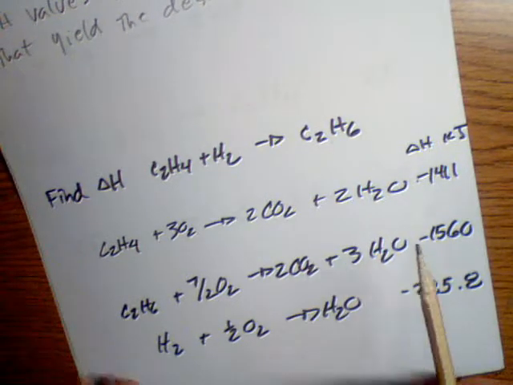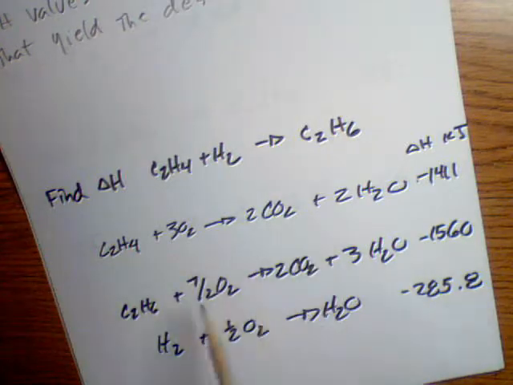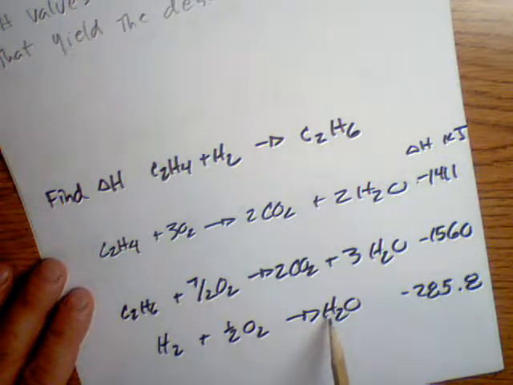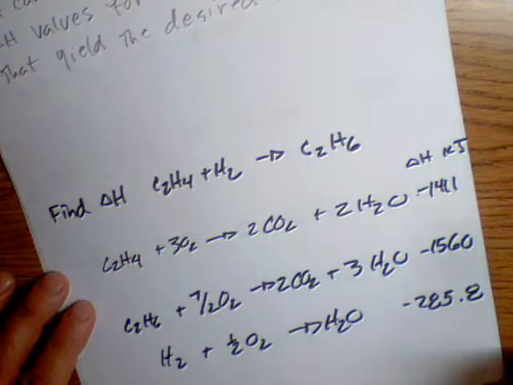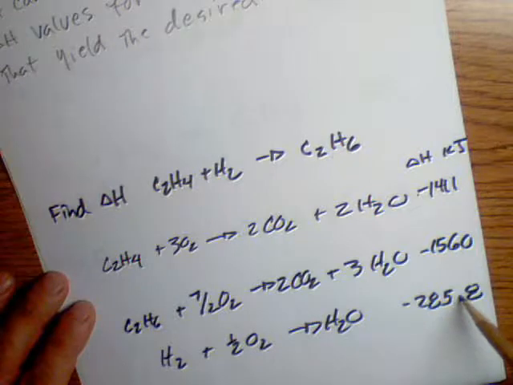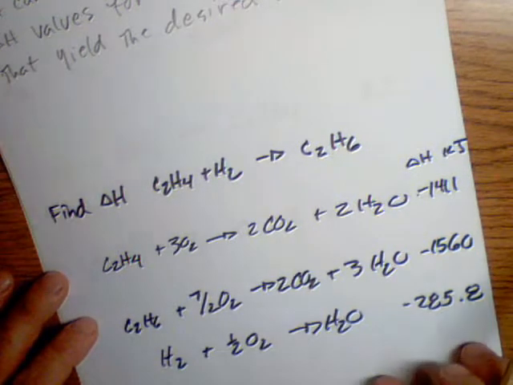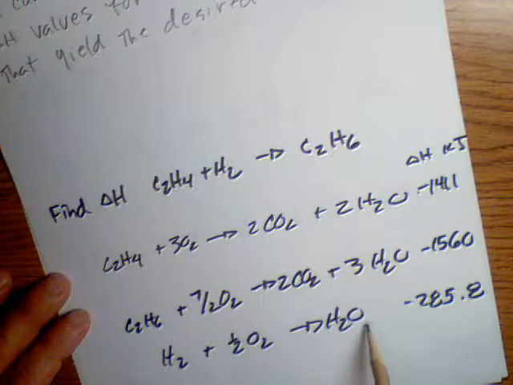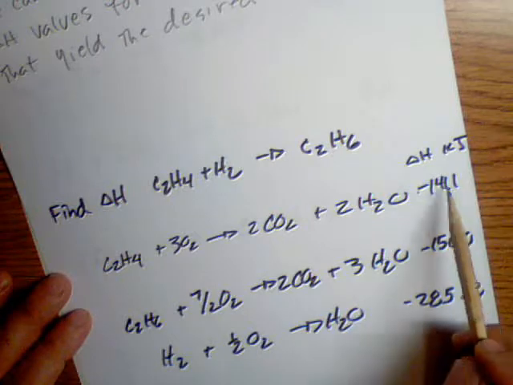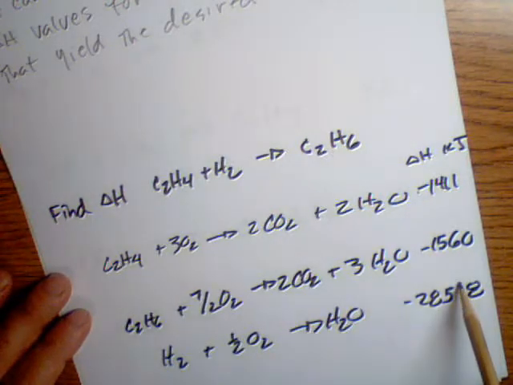So if the sum of these three reactions is the same as our desired reaction, then we could add these delta H's and come up with the delta H of our desired reaction. However, in so doing, we very well might change these delta H's. So that's what we have to pay attention to.